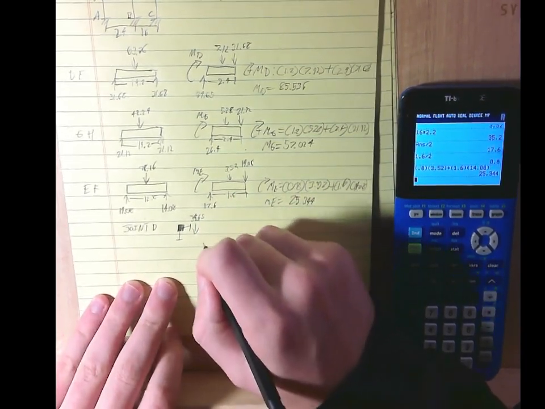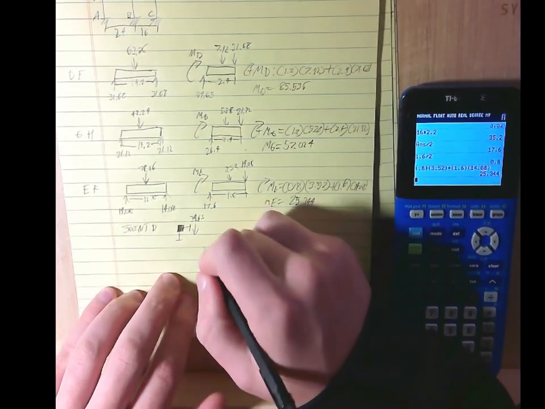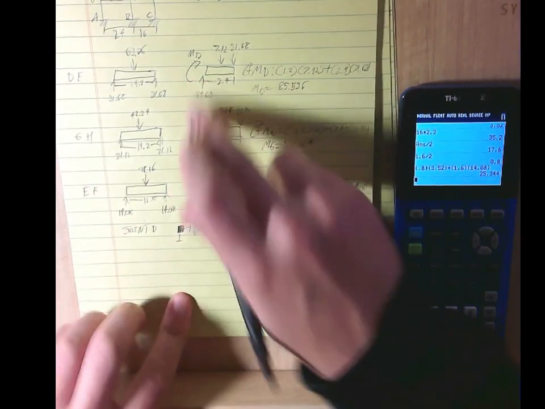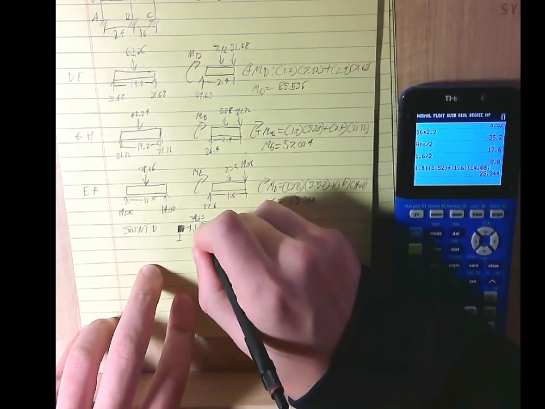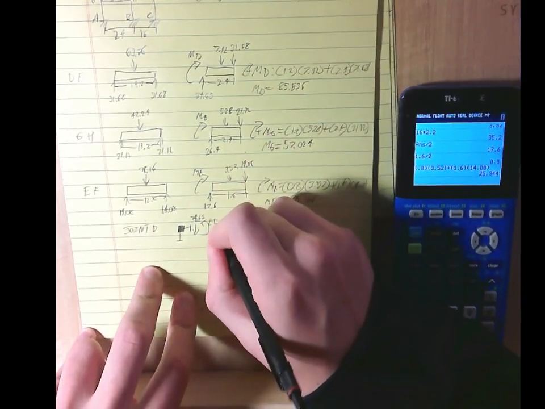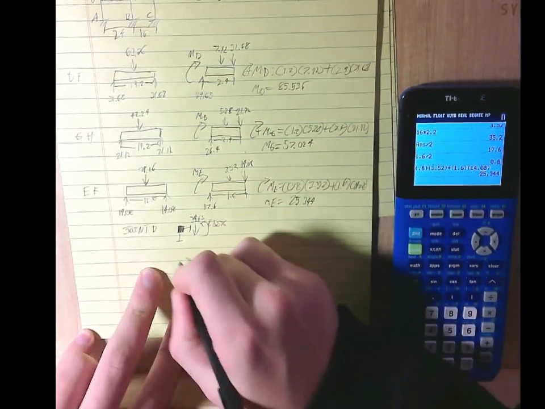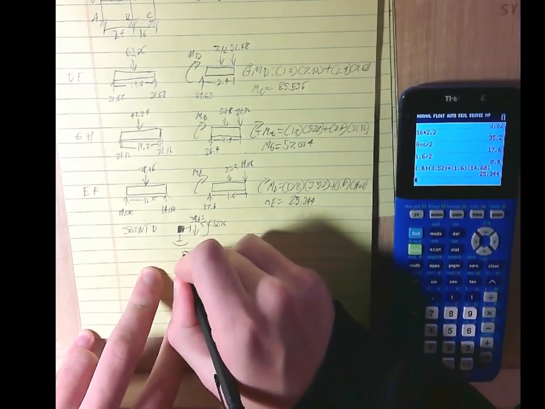And because we know that at this point it's going clockwise, it's going to go counterclockwise this way. So it's also going to have a moment here, MD of 85.536, which means that we're going to have the exact opposite of both of these.